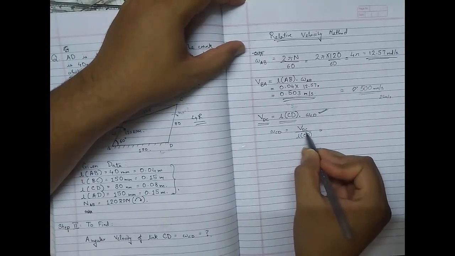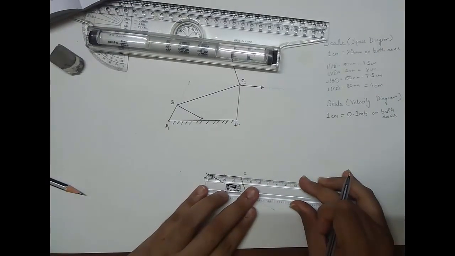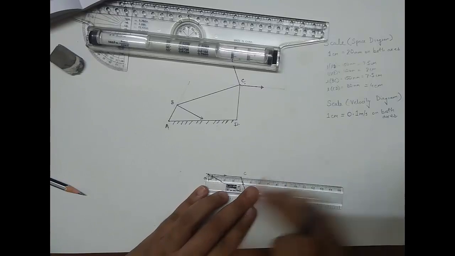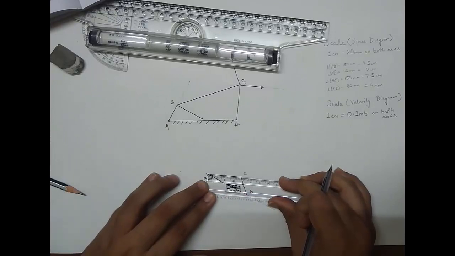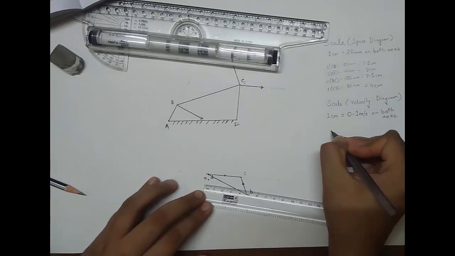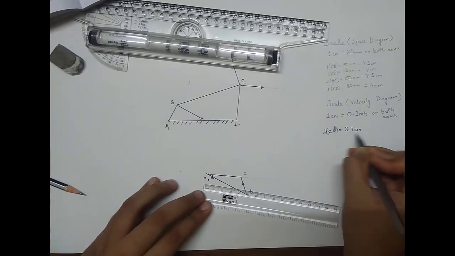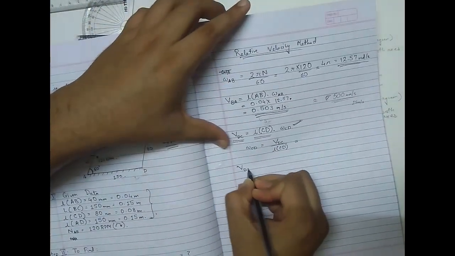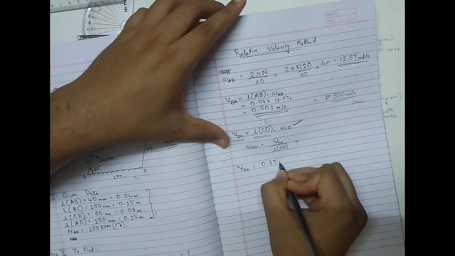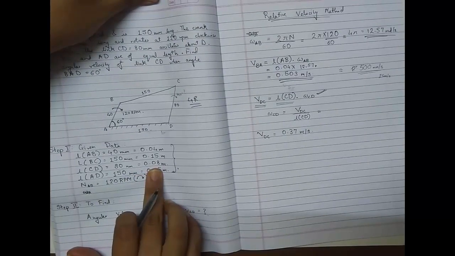Okay. What is the velocity of D with respect to C? Well, you can measure it over here. This is your velocity of D with respect to C or velocity of C with respect to D. Same thing, only direction will be opposite. You can measure it over here. What is the distance? It is 3.7 centimeter, right? But what do we know? 1 centimeter is 0.1 meter per second. Therefore, velocity of D with respect to C becomes 0.37 meter per second. What is length of CD? We know it from here, 0.08 meter.